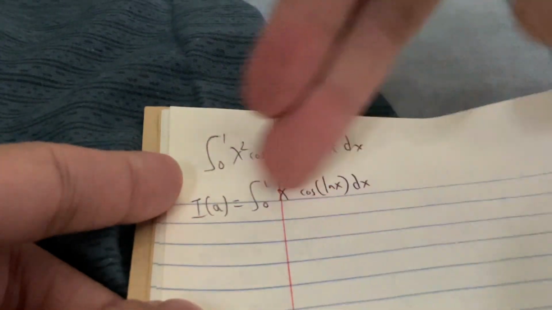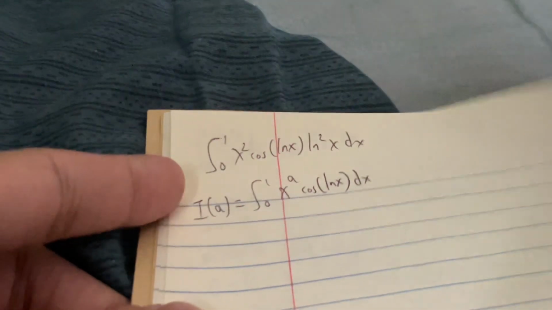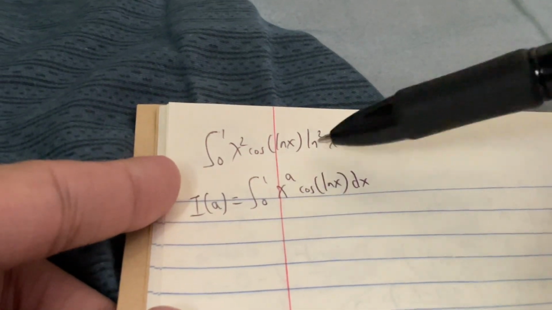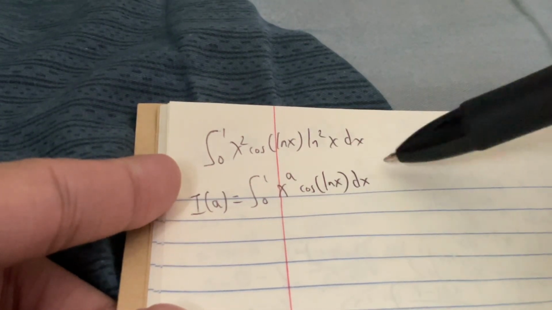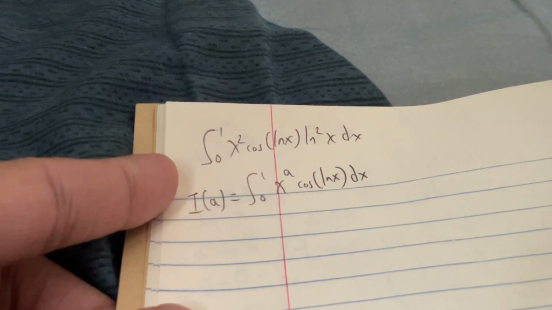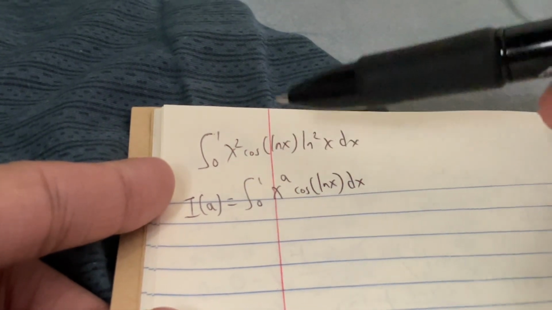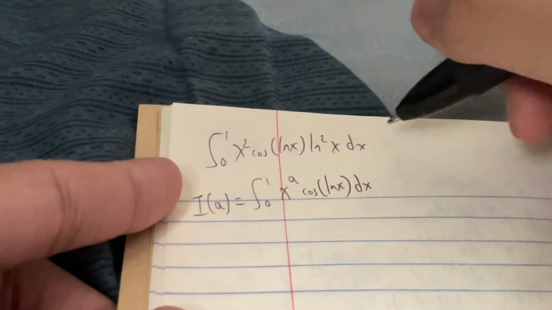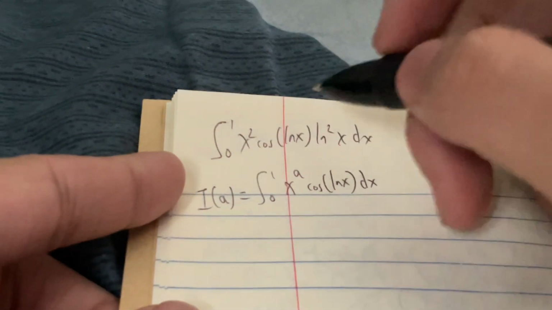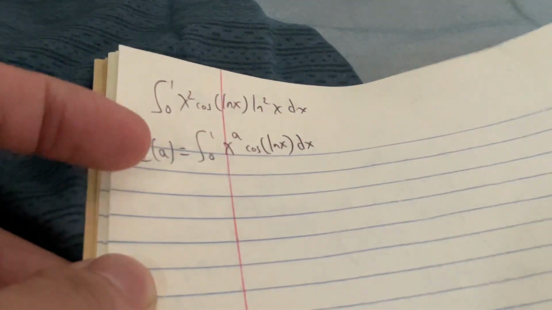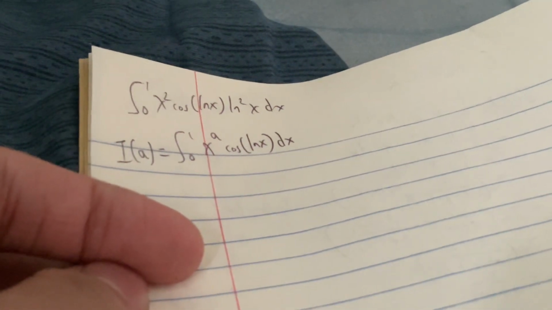After we get this form, we differentiate two times. Differentiating x to the power of a with respect to a, you get ln x. Differentiate once again, you get ln squared x, because it is ln x times ln x. If we differentiate this function two times and plug in a equals 2, it's just our original integral. You may not understand what I'm talking about.